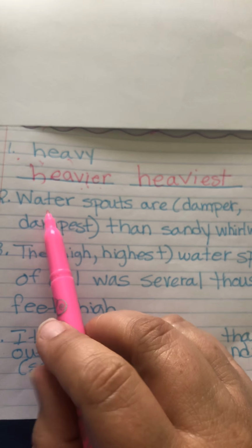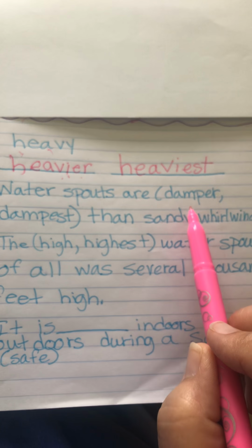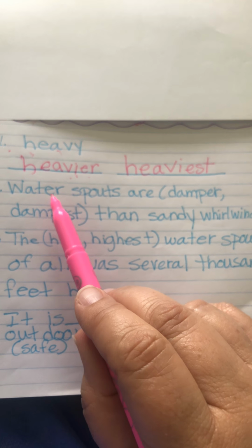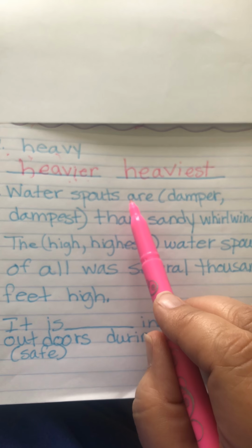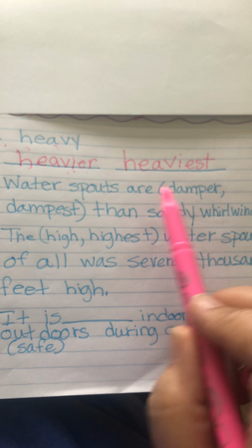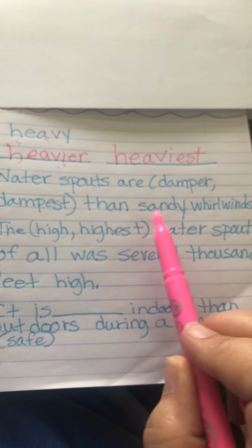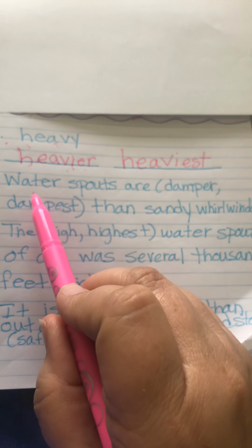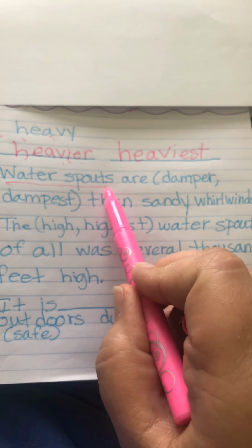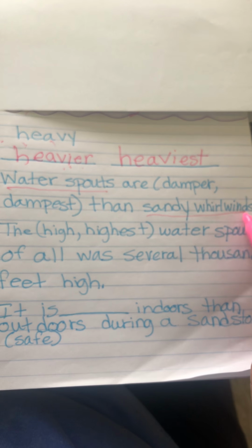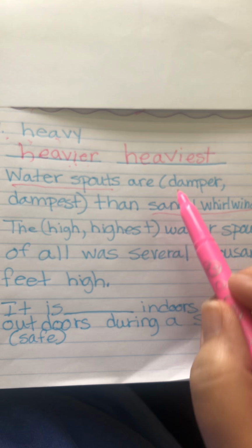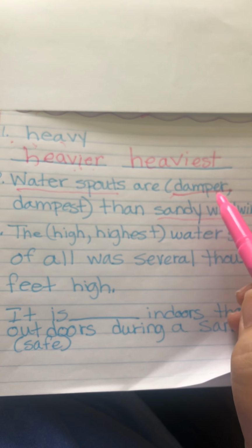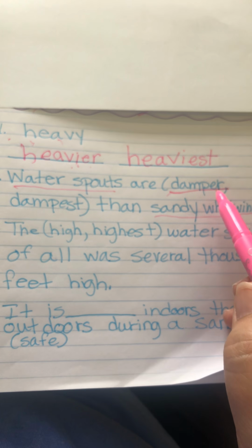In this section, let's talk about which one would make the most sense in this sentence. Water spouts are, would we say damper or dampest than sandy whirlwinds? Well, I have to think to myself, I'm comparing water spouts to sandy whirlwinds. So I'm comparing two items, so I have to choose the word damper, because when comparing two things, you have to use ER.